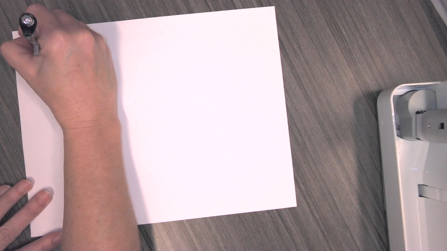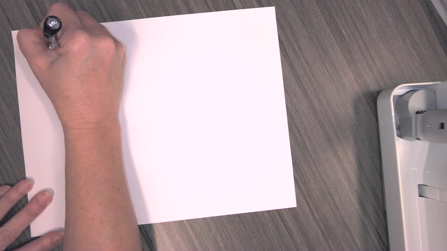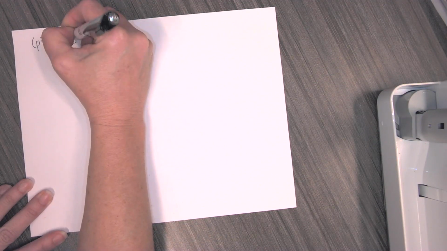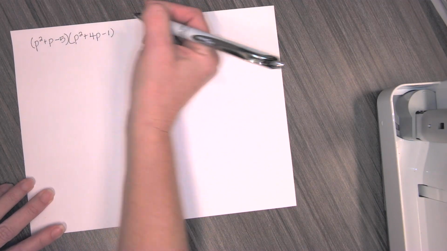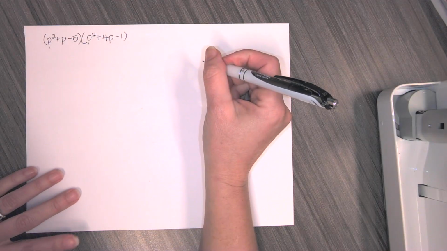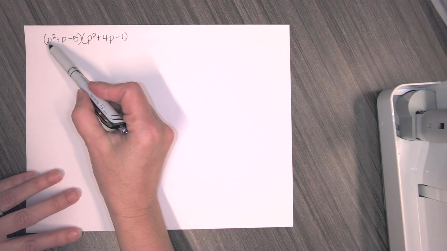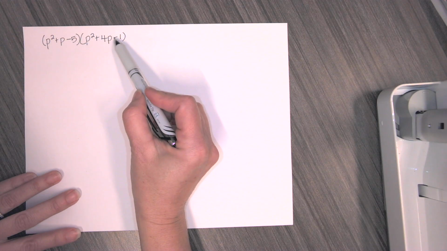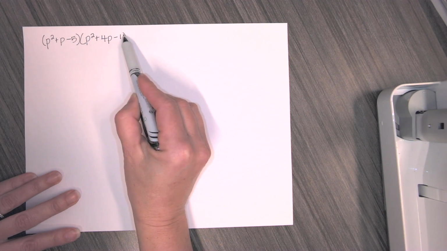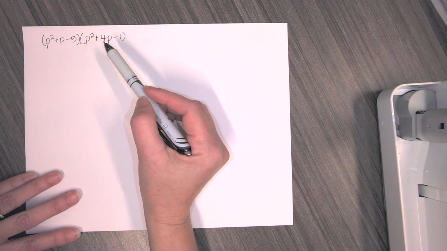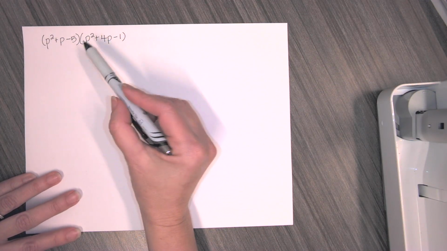All right, I'm going to work one more problem. A trinomial times a trinomial. P squared plus p minus 5 times p squared plus 4p minus 1. Again, there's nothing different about this except it's longer. This p squared has to be distributed through this whole second set of parentheses. Then we have to distribute the p through the whole second set. Then we have to distribute the negative 5. So it's just a whole lot of distributing.